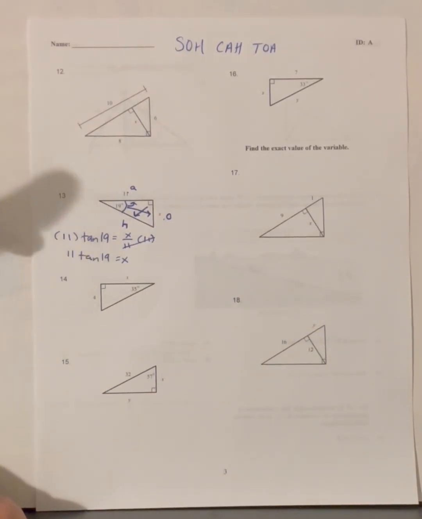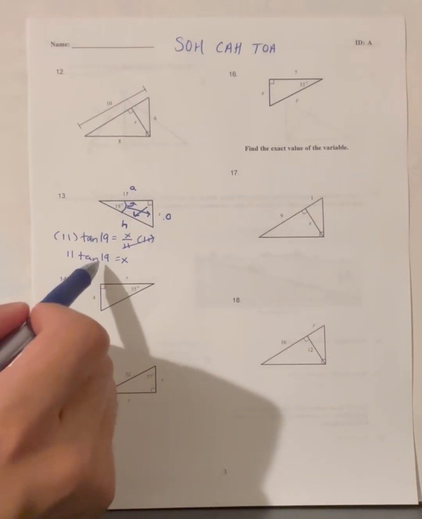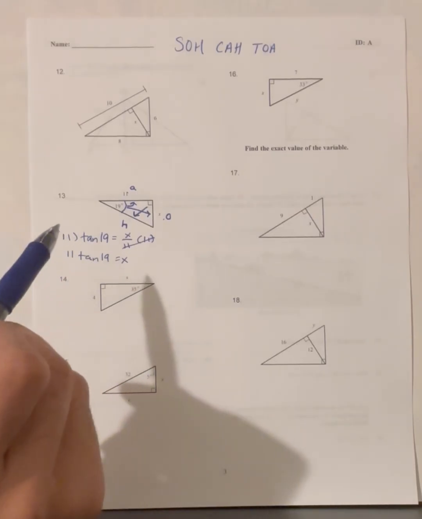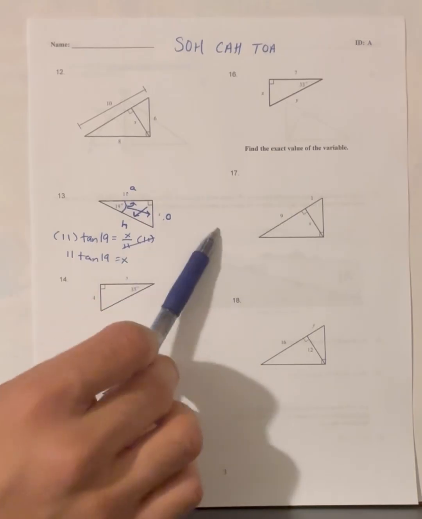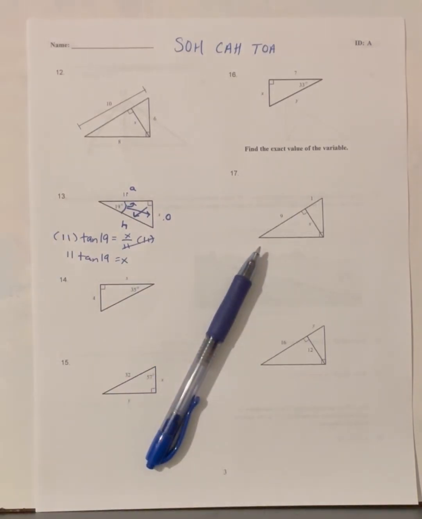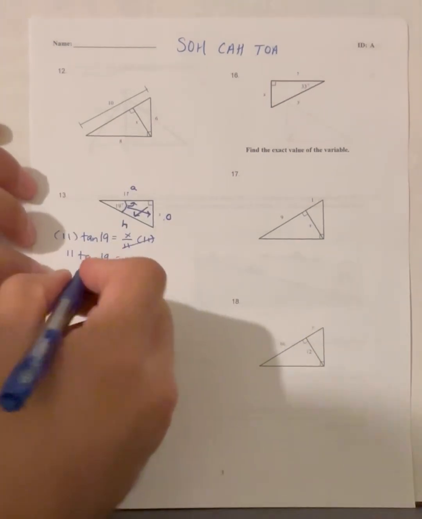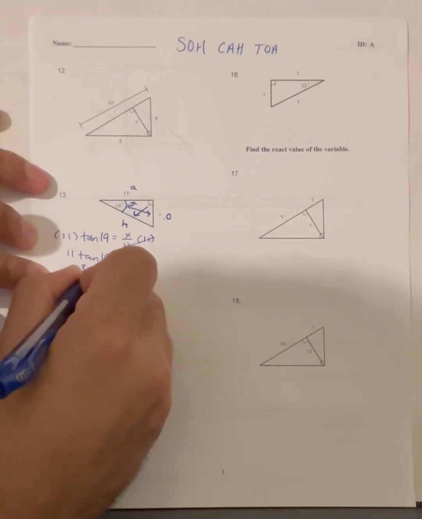To put this in a calculator, you'll put 19 in the calculator, then you'll press tangent, and then you'll multiply whatever you get there times 11. Okay, so let's go ahead and take a look at the answer. Okay, 3.79 equals x.